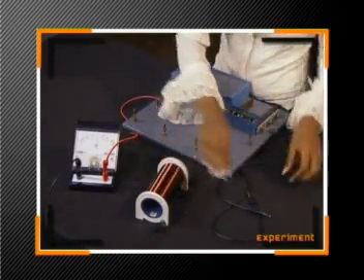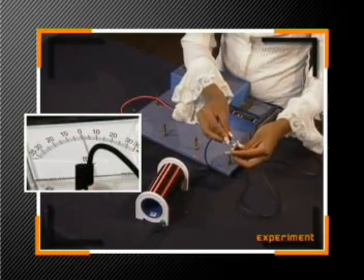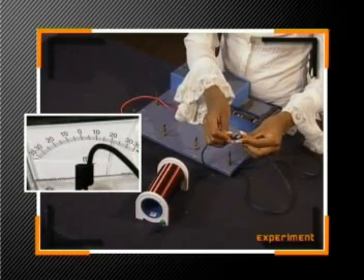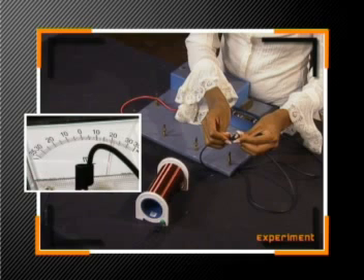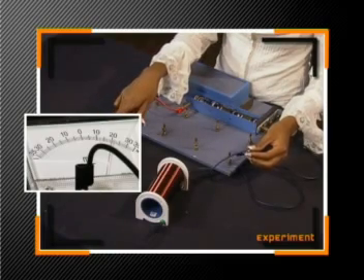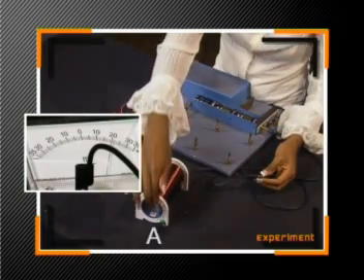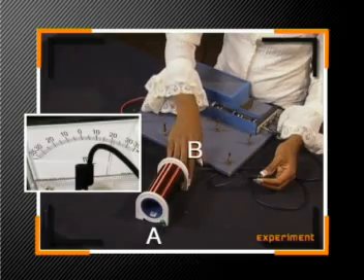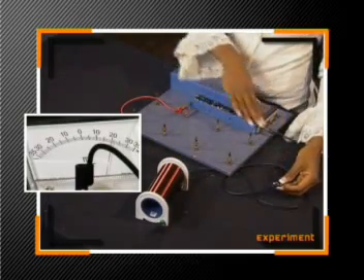When the switch is closed, a current moves from the positive terminal into the ammeter and then through the coil from A to B and then back to the battery. Here, the current moves in an anti-clockwise direction.